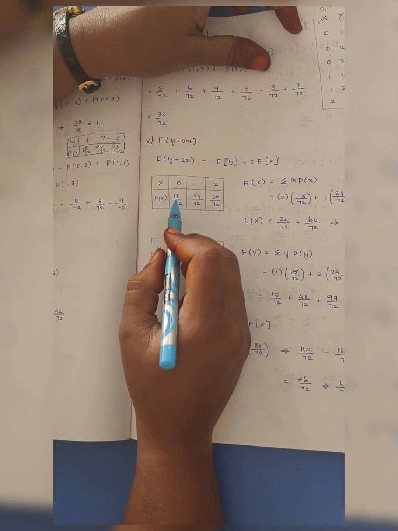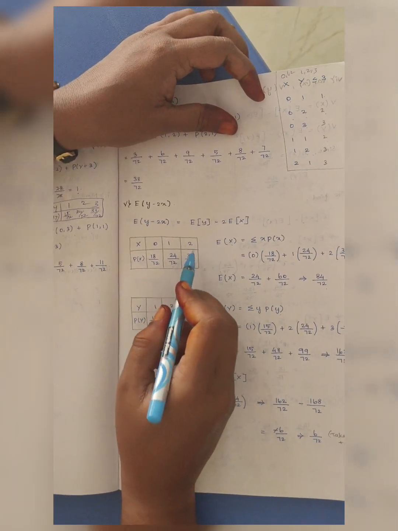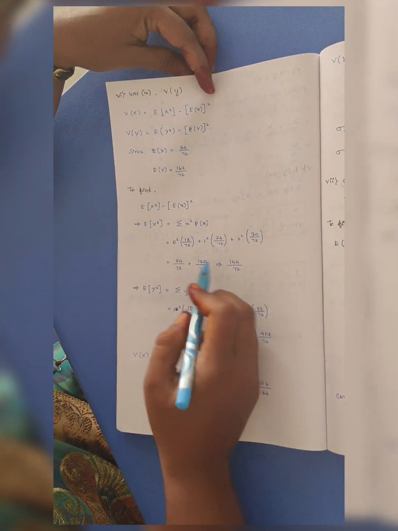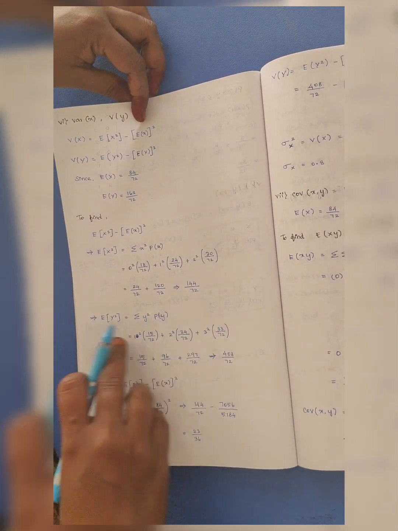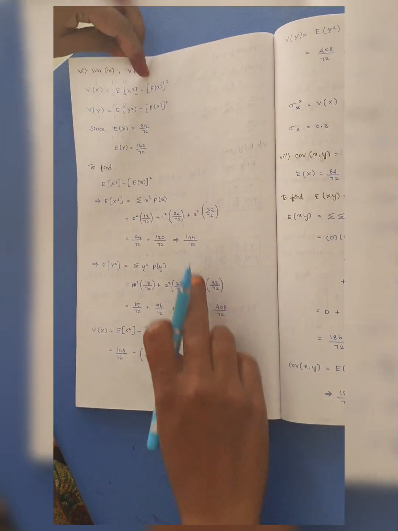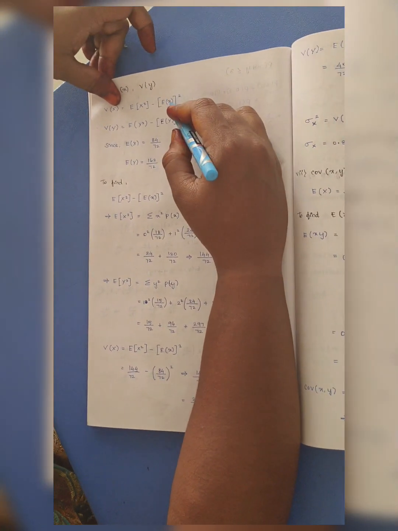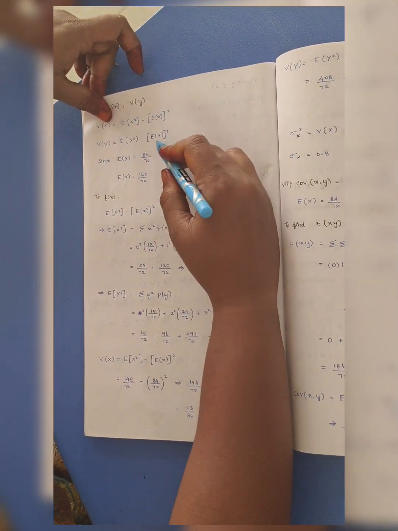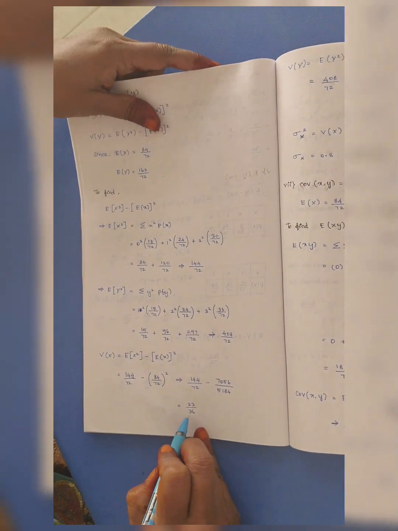Square, x square into 18 by 72, and 1 square into 24 by 72, 2 square into 30 by 72. That is the x square p of x expansion. So the answer is 144 by 72. The same approach for y square also, and substitute these values, E of x square values here. Okay, E of x is already there, and simplify it. And similarly E of y square also. We are simplifying, the answer is 23 by 36.